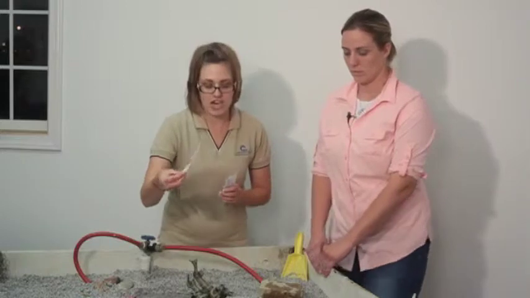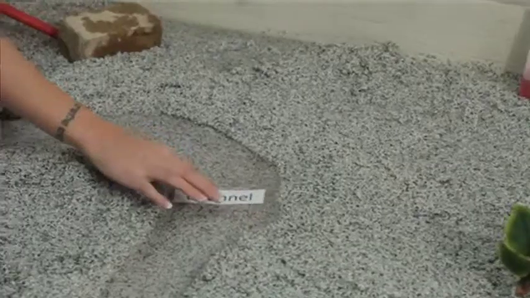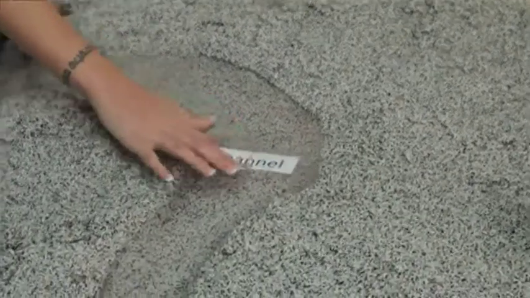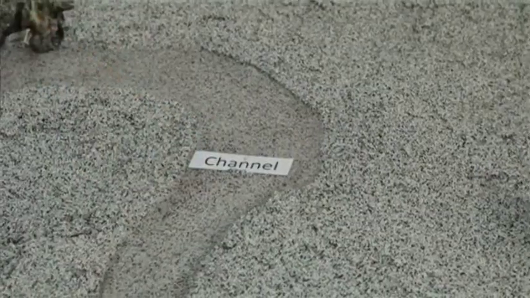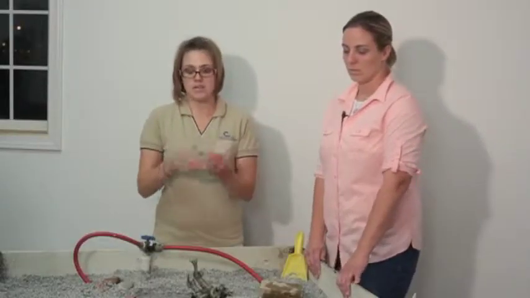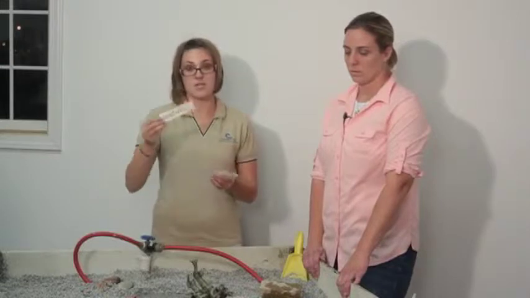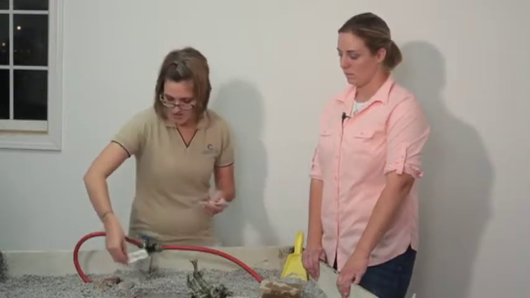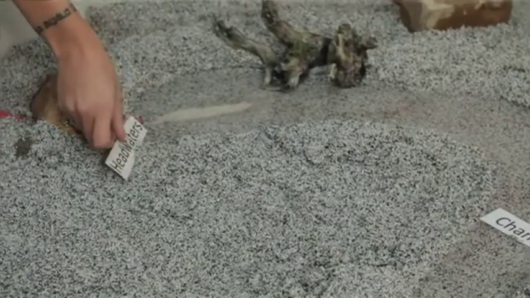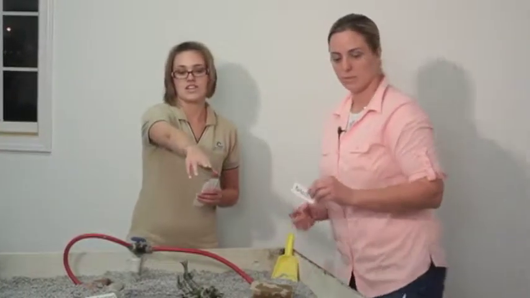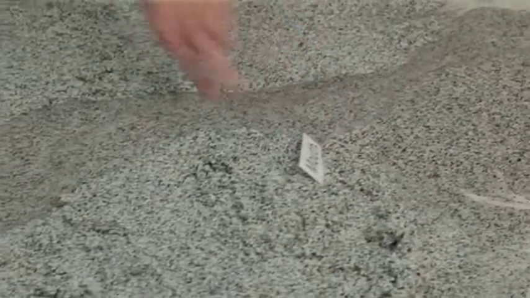So we talked about channel. We'll put that in here. Hopefully it won't float away. It might, and that's okay. That's our channel. It's a stream area in between the two banks. We talked about the headwaters. The headwaters are up here at the beginning, or the source of the river. We have the mouth of our river, which is down at the end of the river where it empties.